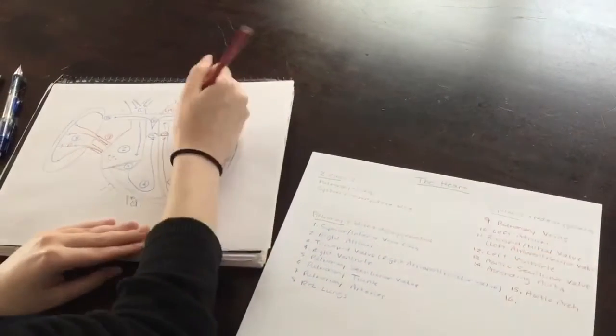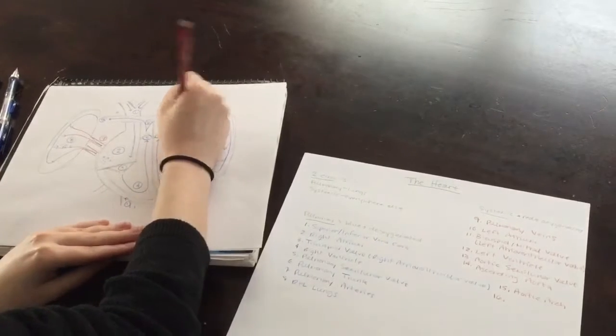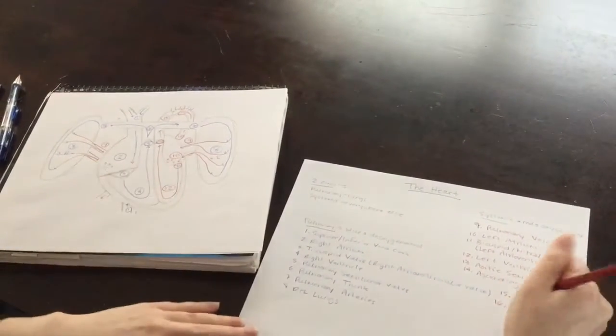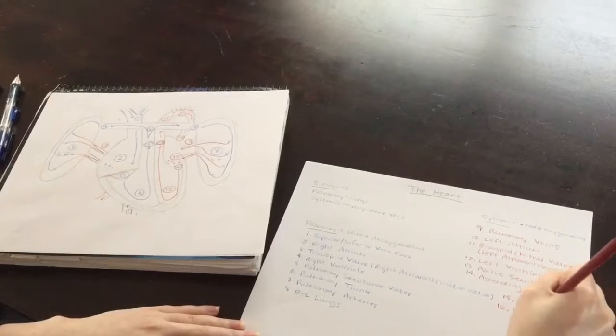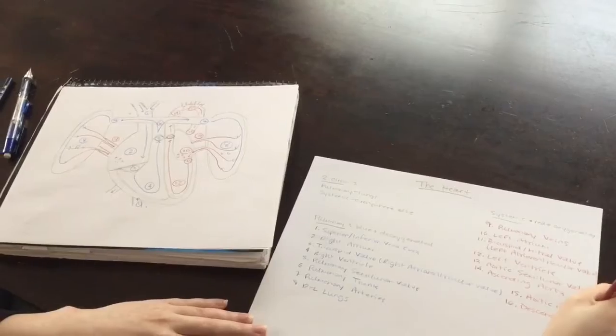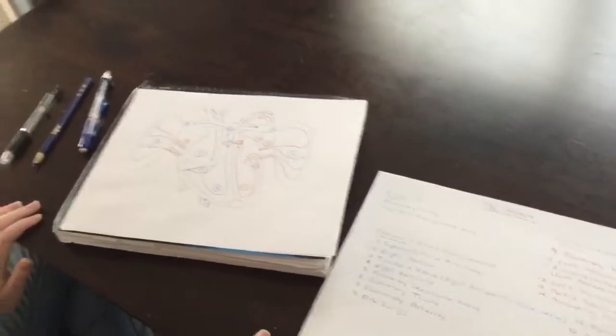Number 16, the blood travels down, and it actually comes out through here, which is the descending aorta. And I believe that is everything.